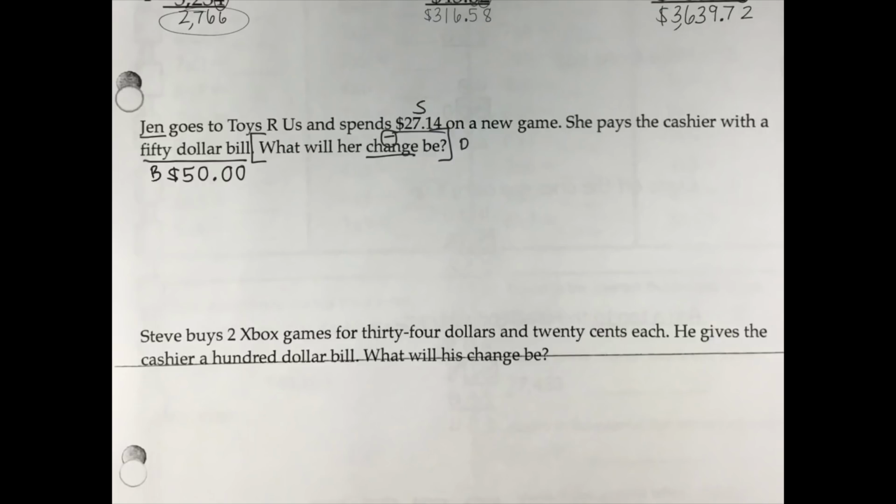So go ahead and set up this problem with $50 first. Put your dollar sign, 5, 0, decimal point, 00, $50. Then dollar sign, 2, 7, decimal point, make sure everything's lined up, and then 14 cents. And we're going to subtract. So I'm starting in my hundredths place with my change. 0 minus 4. There is more on the floor, so I need to go next door and get 10 more.